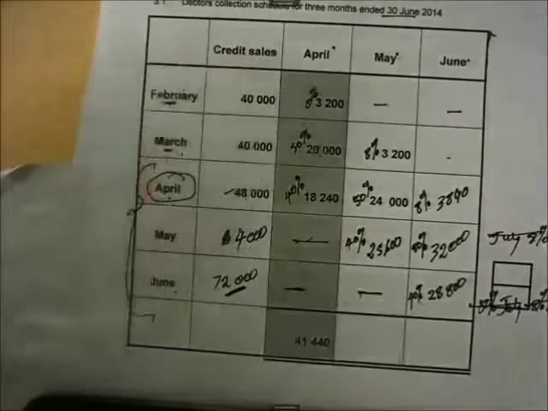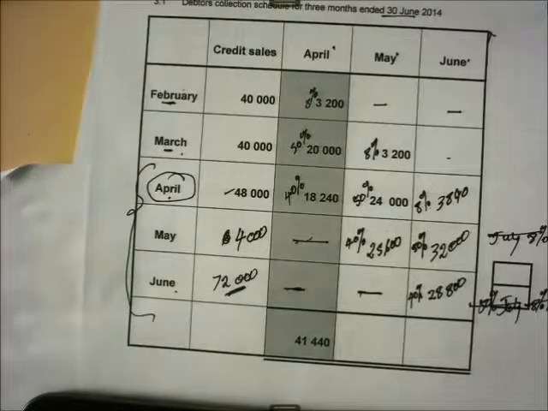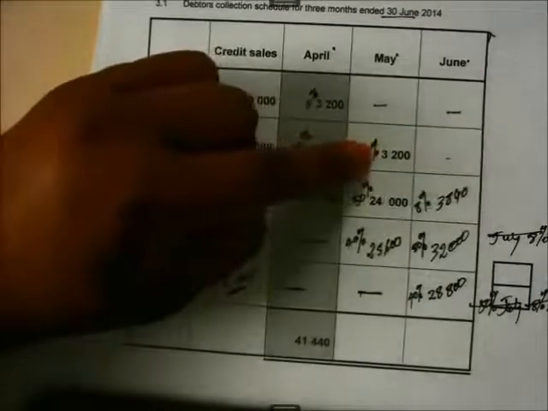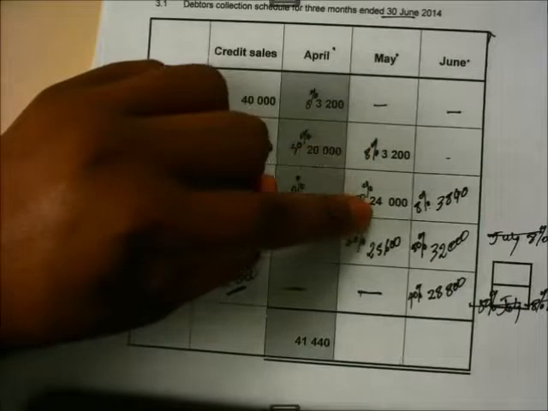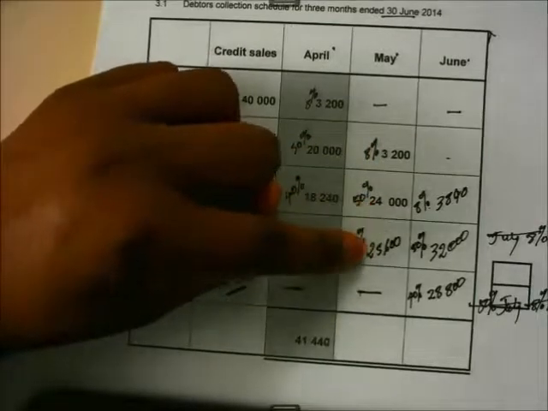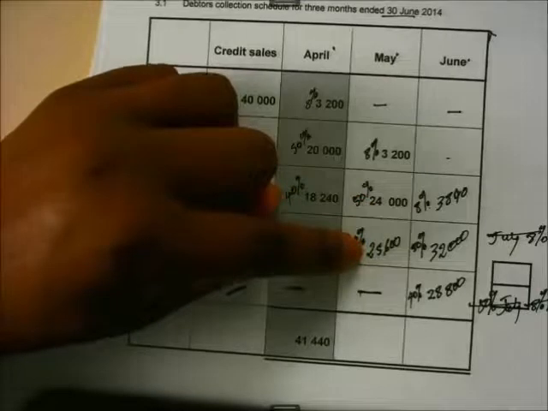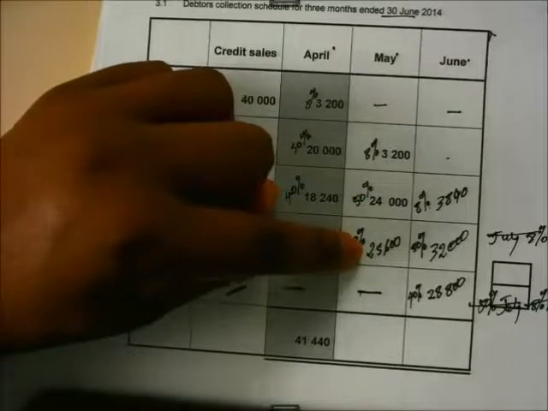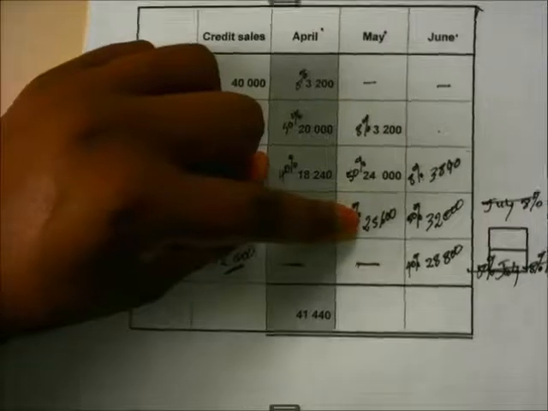Now you have done all your calculation. What you simply need to do is to get the totals of your columns. Now in your columns, you add the amounts. Right? You add the amounts. We have 3,200. We add 24,000. And then we add 25,600. And that gives us 52,800.